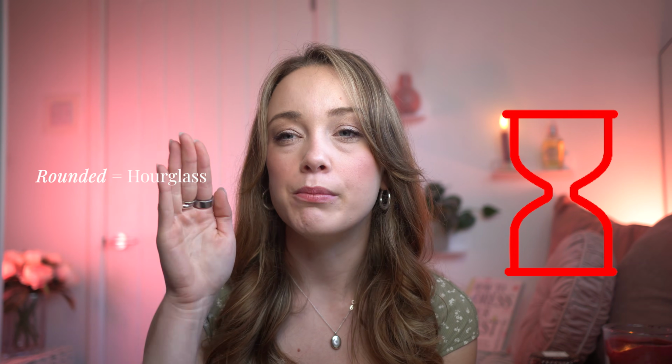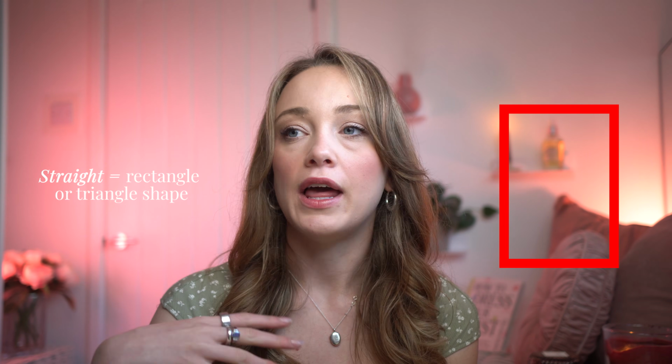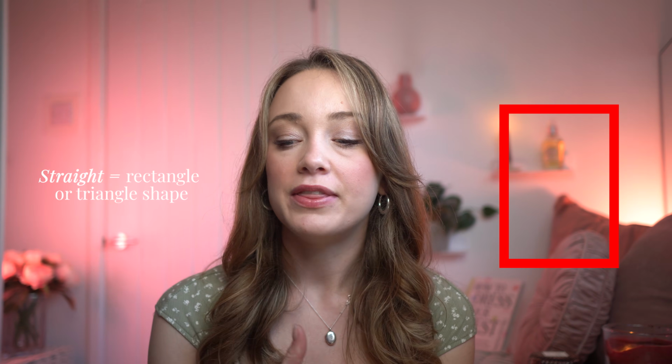It also doesn't mean having an apple shape or anything like that. It's to do with that front on view and the lines of your bone structure. Typically those who are rounded tend to be more hourglassy and soft, and those who are straight tend to be more rectangle, triangle, but that's not always the case.